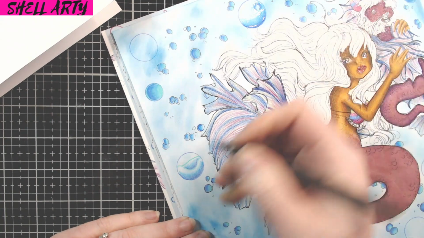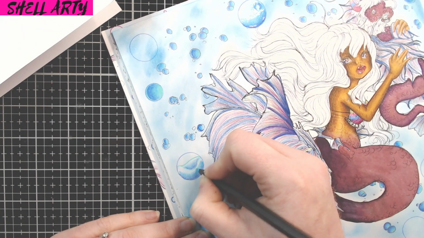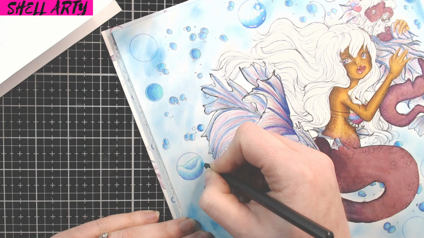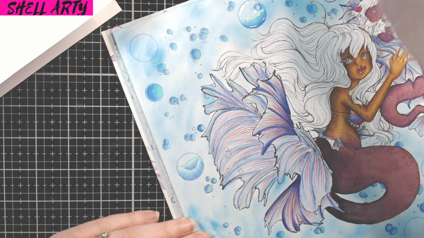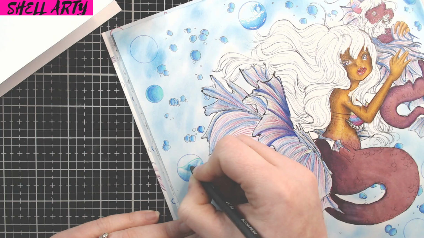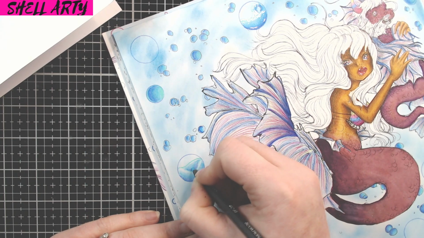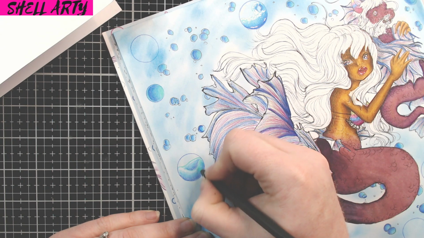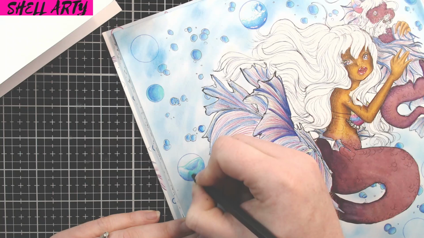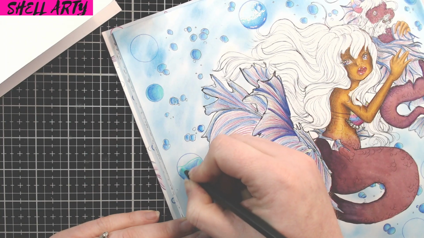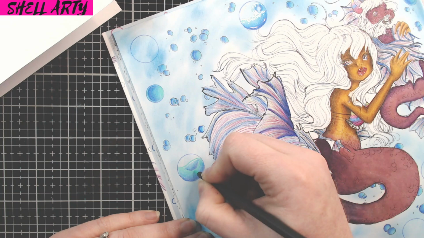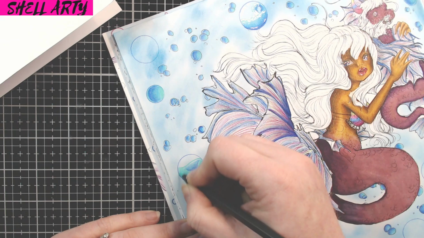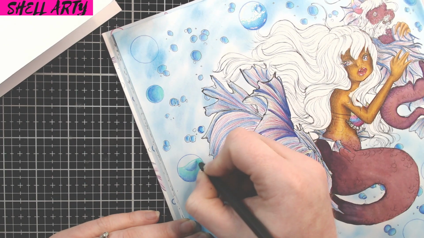Okay, and then Blue Heaven. And then Blue Heaven on this side. And then lastly Everglade. I'm going to bring that over the top of Blue Heaven that I've just laid down. And the same on this side.